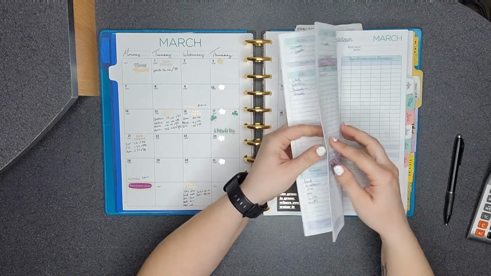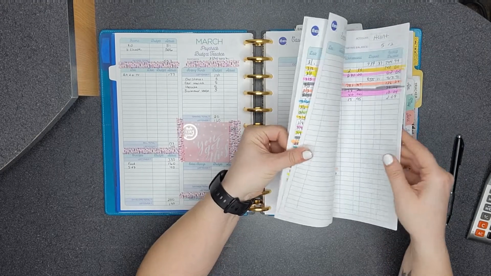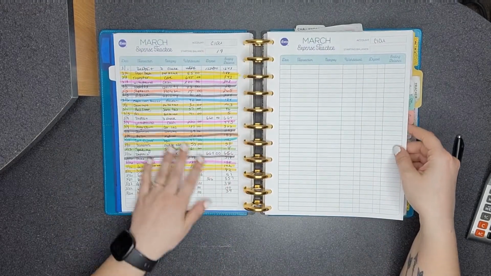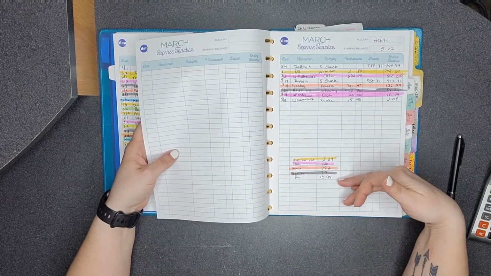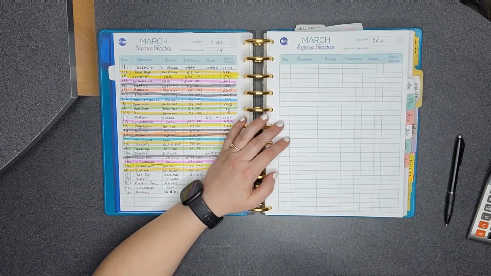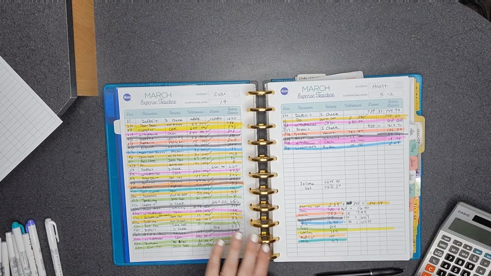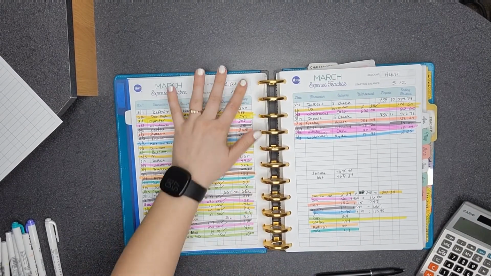So the first thing I like to do is go through all of my spending, add that up, make sure it equals out to whatever I have left over in my checking account. So if you give me a minute, I will do that really quick. Okay, so I have added all of my categories.